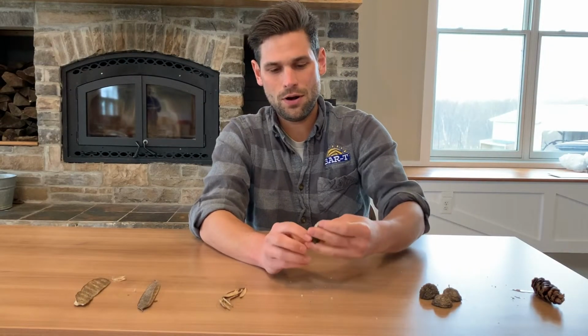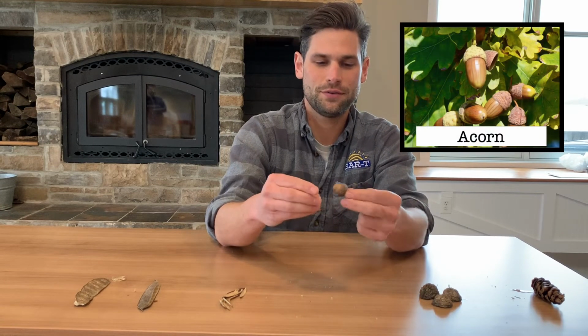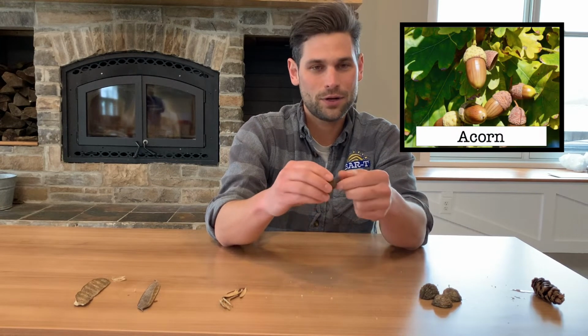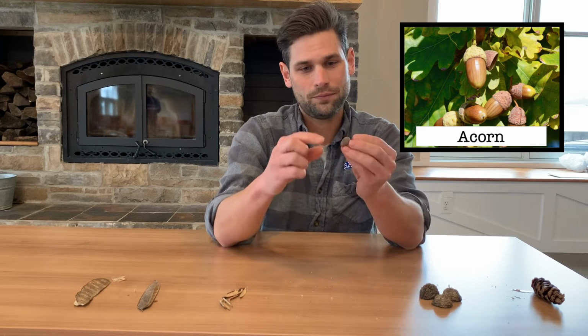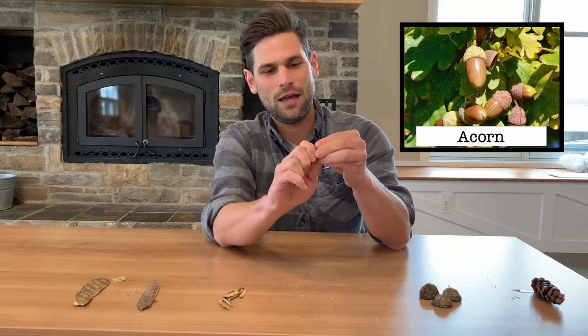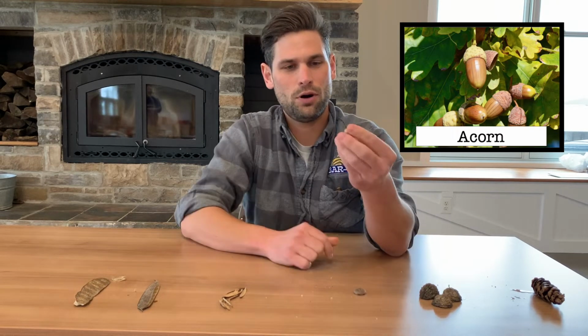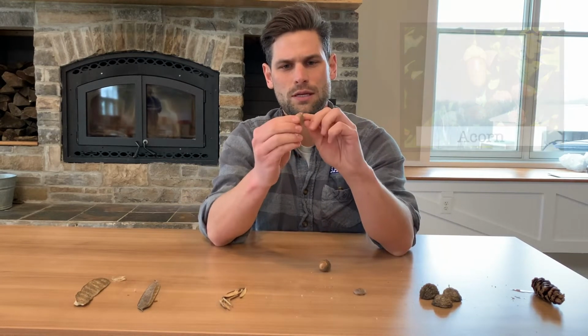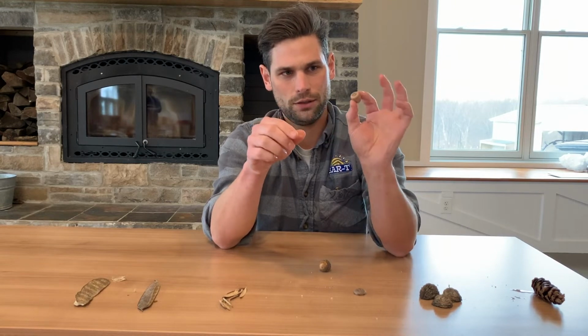Here we have an acorn. You guys should be familiar with this. It's a squirrel's favorite food. And the acorn is the seed of the oak tree. This is the little hat. The little hat of the acorn is the part that attaches to the tree, and that part comes off, and what you're left with is the nut inside this shell here.